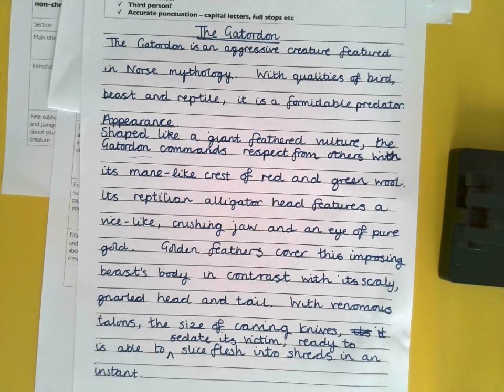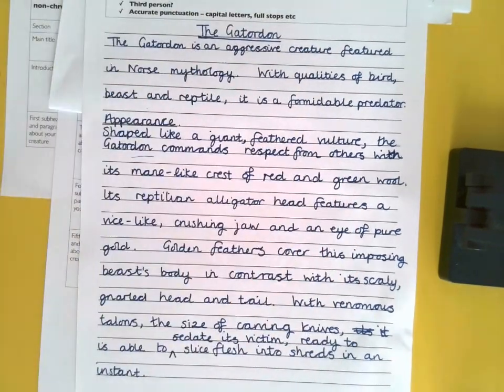Let me just read it through again just to check I'm happy with it. You should definitely be doing this. Read again after every sentence, read again after every paragraph, read again at the end. Shaped like a giant feathered vulture. There we go, we need a comma in our list of adjectives. The Gatodon commands respect from others with its mane-like crest of red and green wool. Its reptilian alligator head features a vice-like crushing jaw and an eye of pure gold. Golden feathers cover this imposing beast's body, in contrast with its scaly, gnarled head and tail. With venomous talons the size of carving knives, it is able to sedate its victim, ready to slice flesh into shreds in an instant.